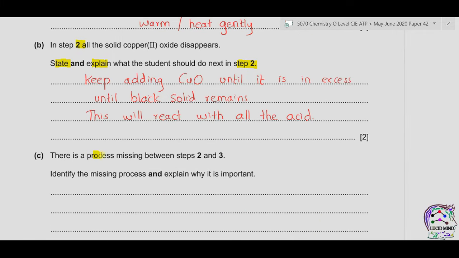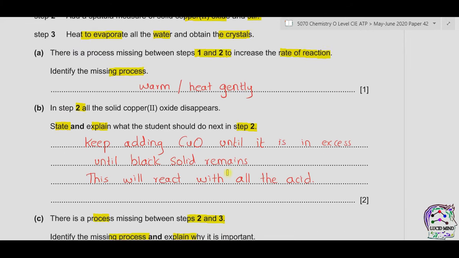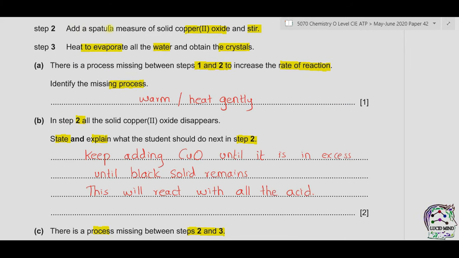Part C, there is a process missing between steps 2 and 3. Identify the missing process and explain why it is important. Now we can see in step 2, a spatula measure of solid copper 2 oxide was added and stirred. In step 3, it was heated to evaporate all the water and obtain the crystals. Now as we can see that copper oxide is in excess and it is insoluble, so first we should remove this copper oxide by filtration.